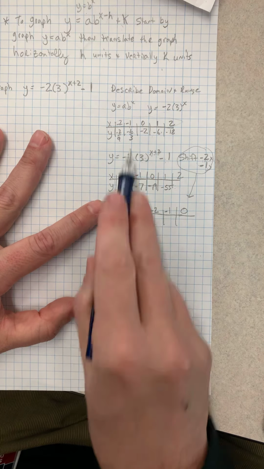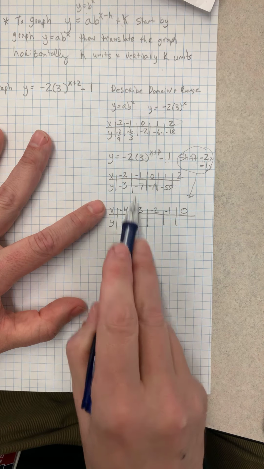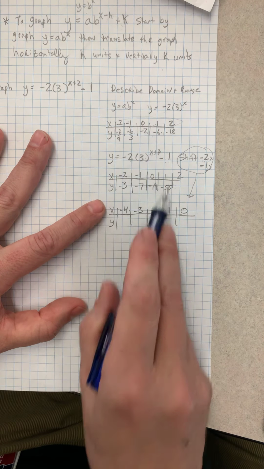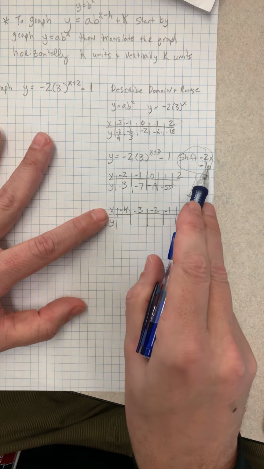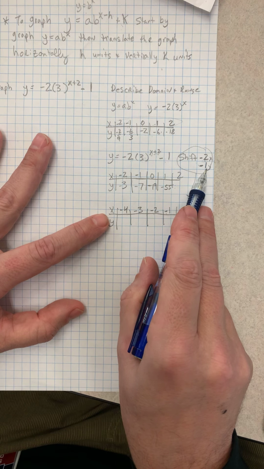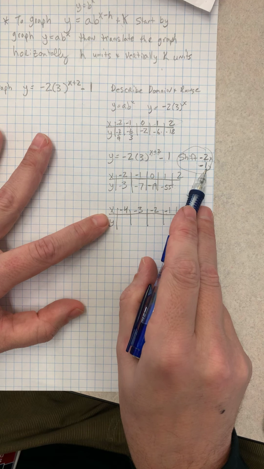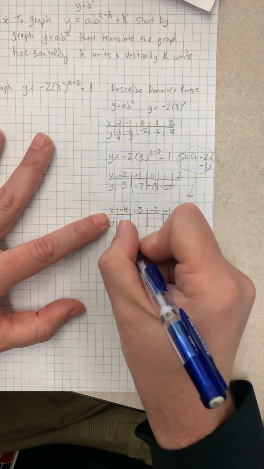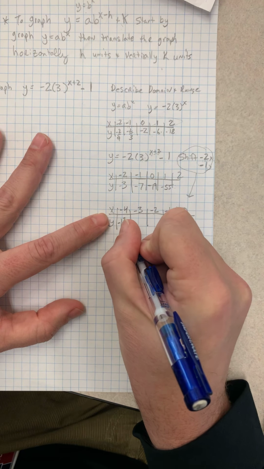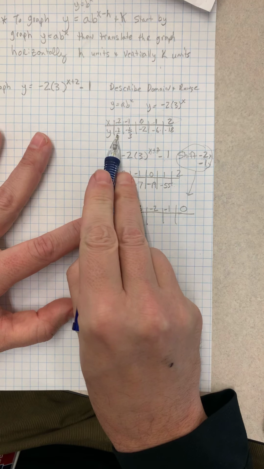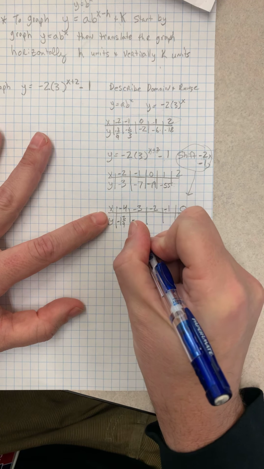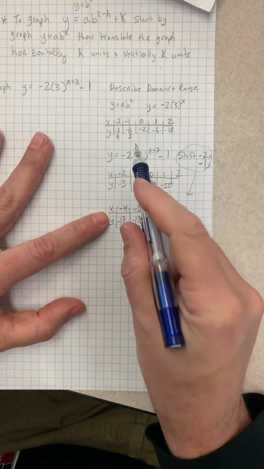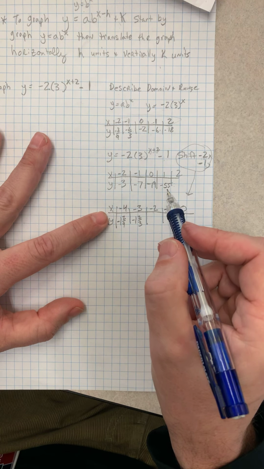Negative 2 minus 2, negative 4. Negative 1 minus 2, negative 3. 0 minus 2 is negative 2. 1 minus 2, negative 1. 2 minus 2 is 0. Now all I got to do is shift this to the right. Or I'm sorry, to the left, negative 1. This is negative 1 in the y because I just take negative 2, subtract 1. Negative 1 in the y because I just take negative 1 and subtract 1.